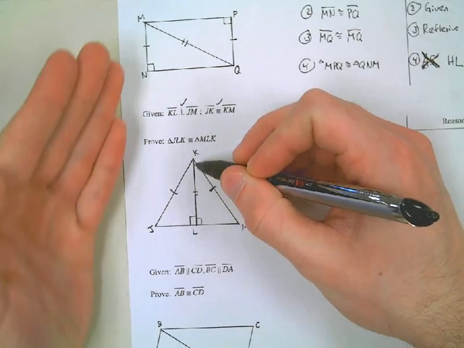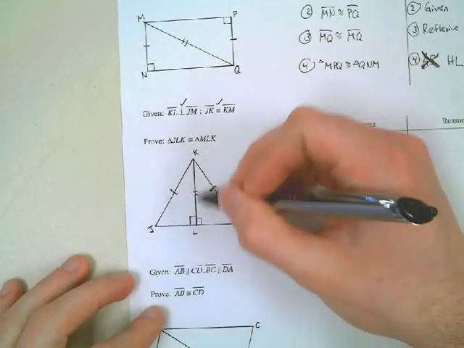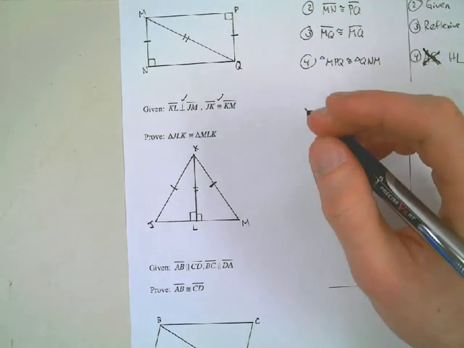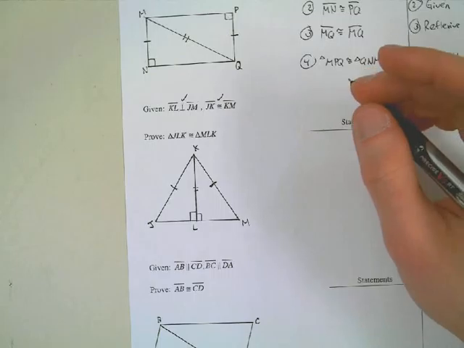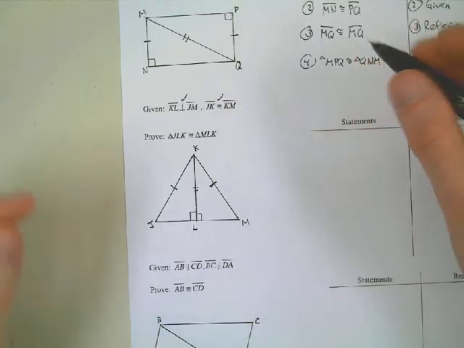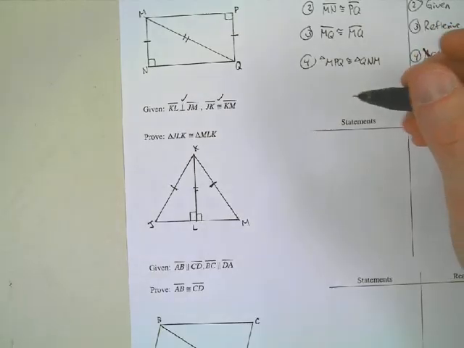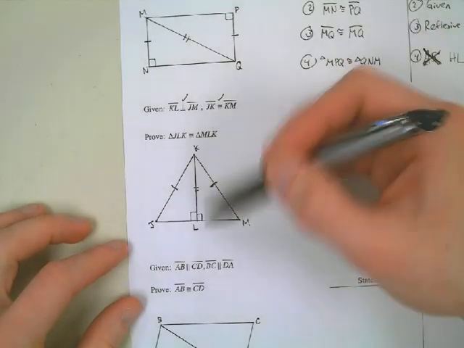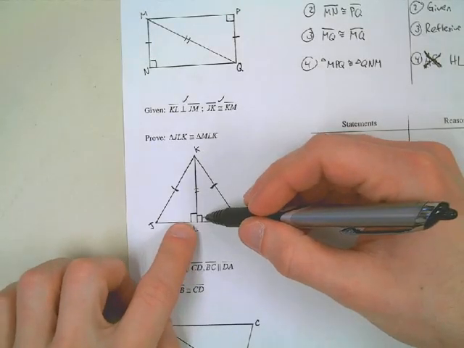We're going to say that in our steps over here. I mean, they're both marked as 90-degree angles, so yeah, you could say they're congruent then too. All right, so let's start writing some things down then, okay?